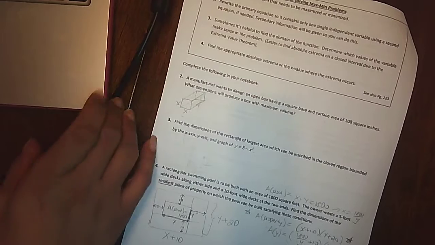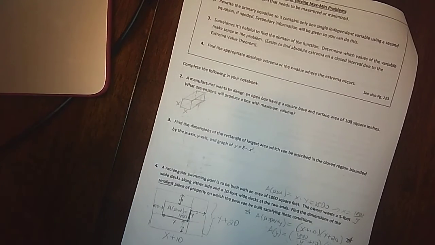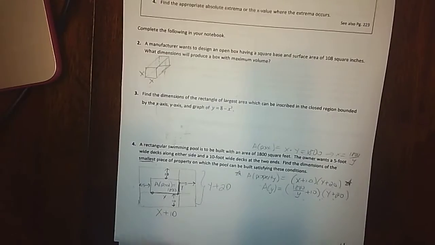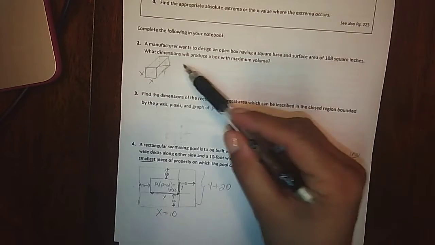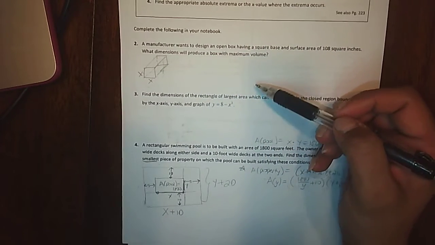Hi guys, I wanted to do number 2 with you. I know we started it in class. For one of the classes we started it, for the other one we didn't. So number 2, I'm hoping you've gotten a chance to read it and try it on your own before you're watching the video. Number 2 is saying that we want to maximize volume.